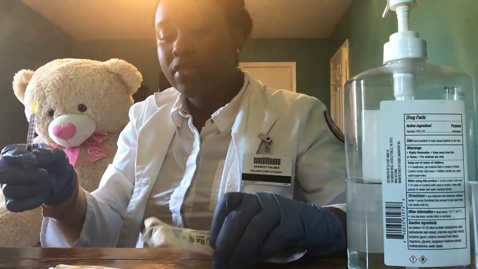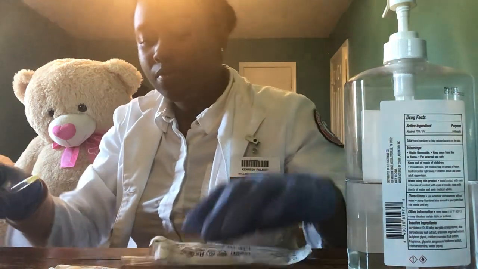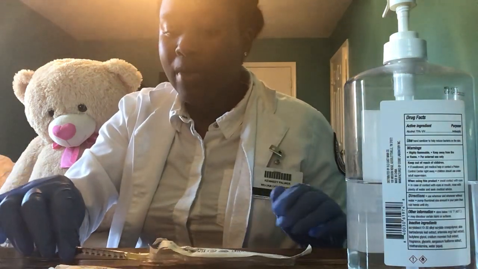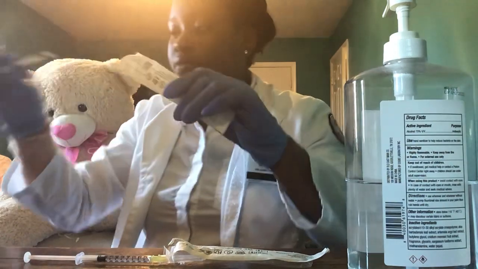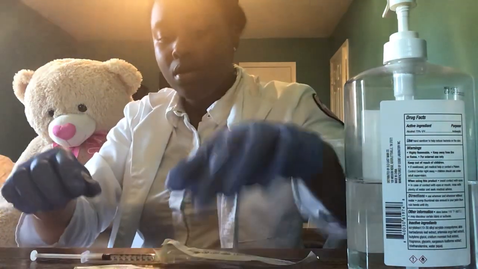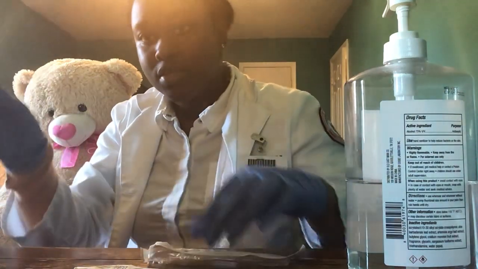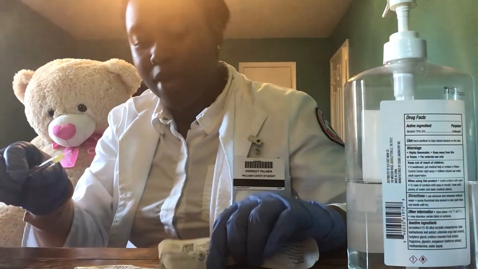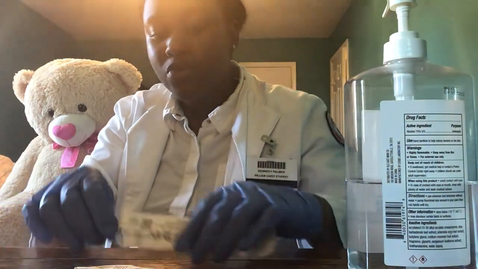Okay. And I'm just going to use the swoop method to recap the needle so that way I can change the needles out. Okay. And now I'm going to remove, oops, I need to do the swoop method again to recap it because the needle did not come off when I tried to remove it.